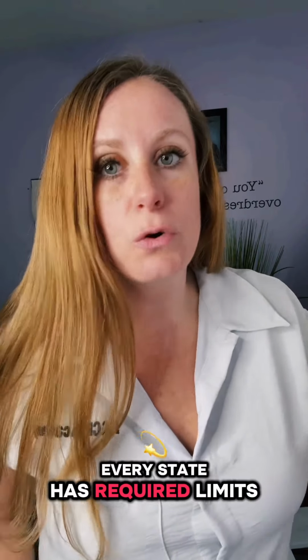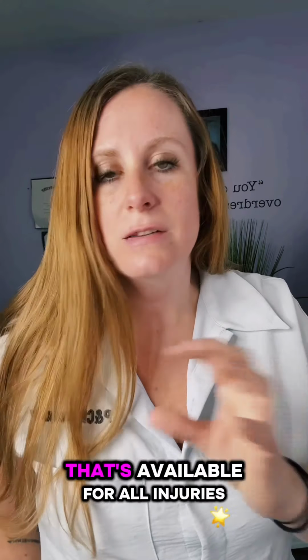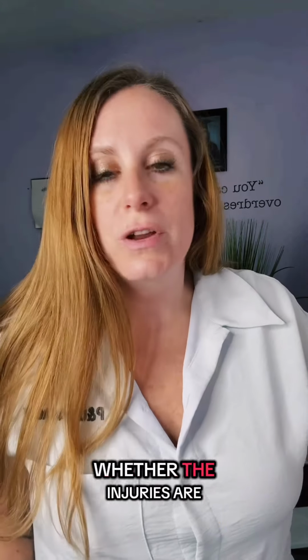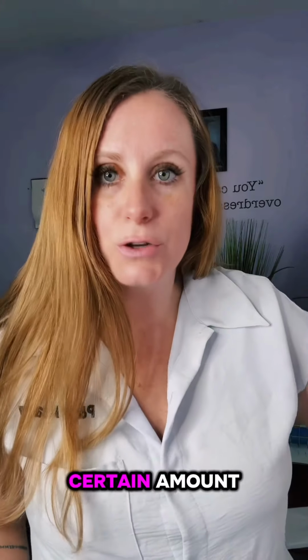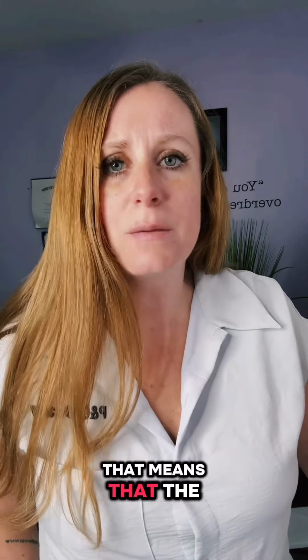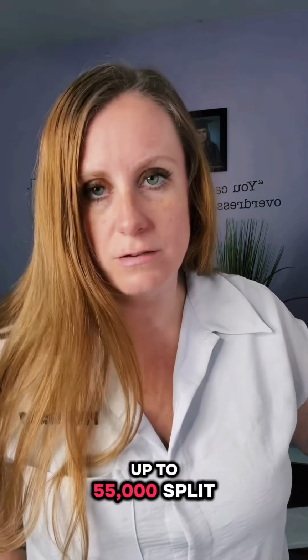Every state has required limits of liability, and they can be shown either as a split limit or as a single limit. First, we're going to talk about single limits because they're the easiest to understand. The single limit is just one set amount that's available for all injuries. Whether the injuries are related to bodily injury, property damage, as long as it's under that certain amount, the claim will be paid. For example, let's say the single liability limit is $55,000. That means that the policy will cover any and all injuries and damages up to $55,000.